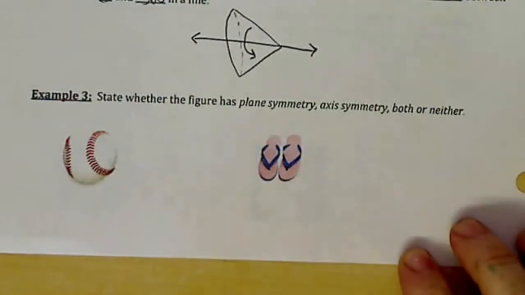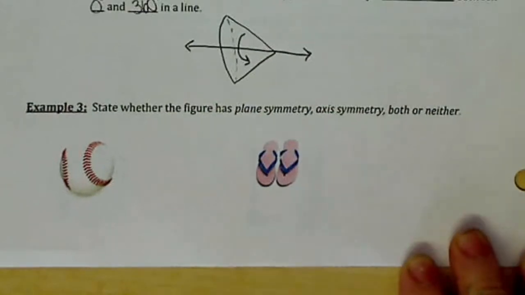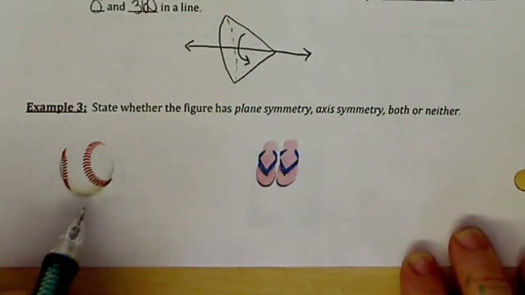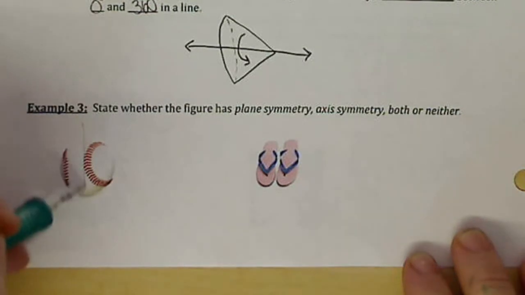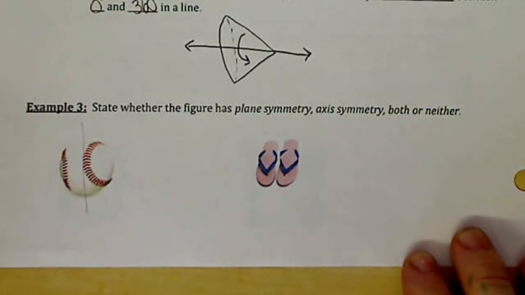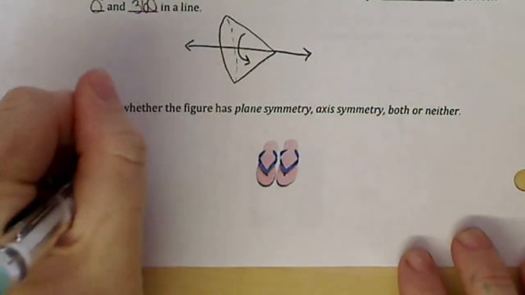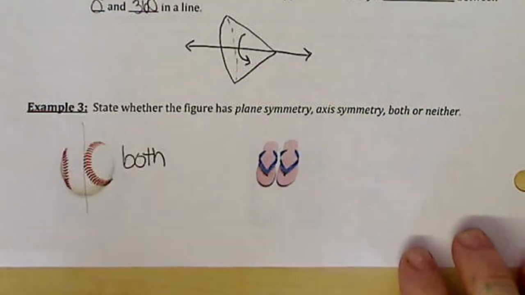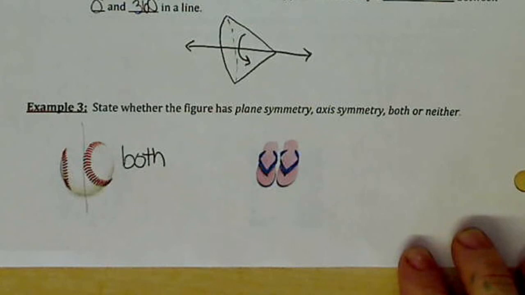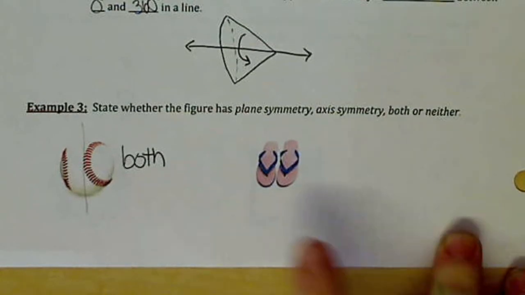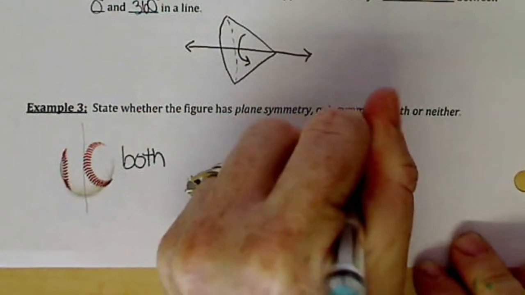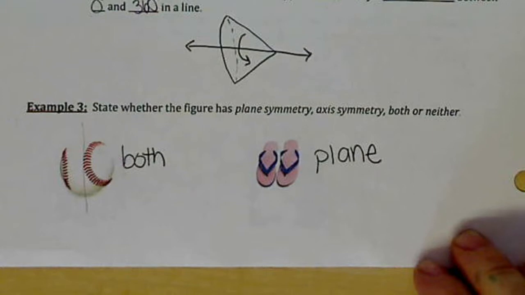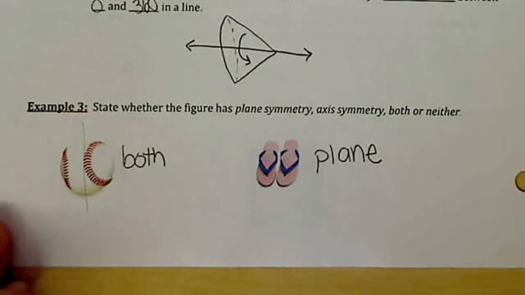Okay, example 3, plane symmetry. Does the ball have plane symmetry? Yes. If I stick a pole through the ball, will it rotate and look the same? Yes. So this has both. What about these flip-flops? Doesn't really have axis symmetry, but it does have plane. Okay? So that's all for your notes.